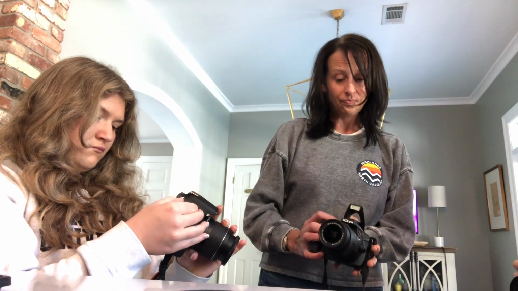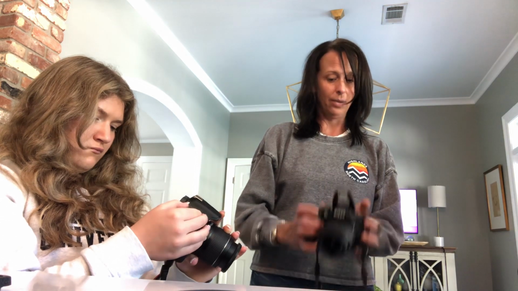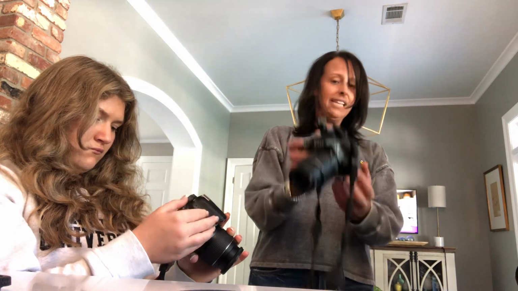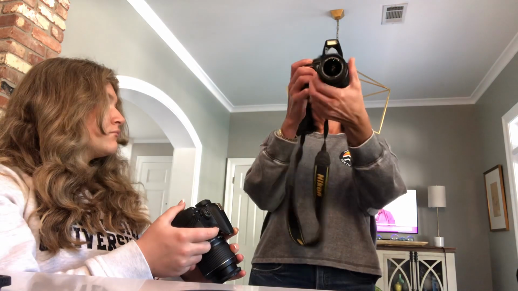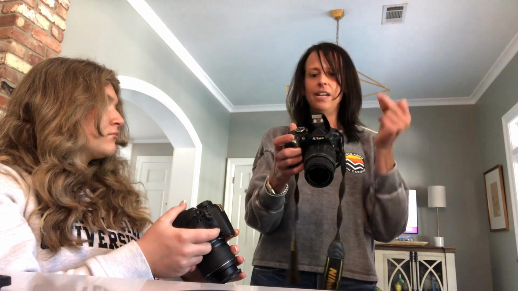So we've got that. We've got the sports mode, which is going to give you a really fast shutter speed. See, it went up to 1/500th. And do you hear how it clicks more too, because it's able to close and open faster.